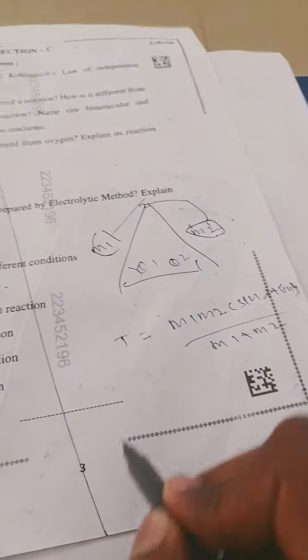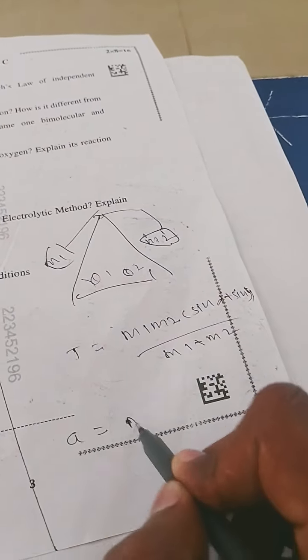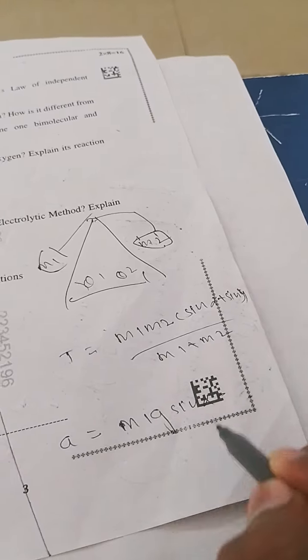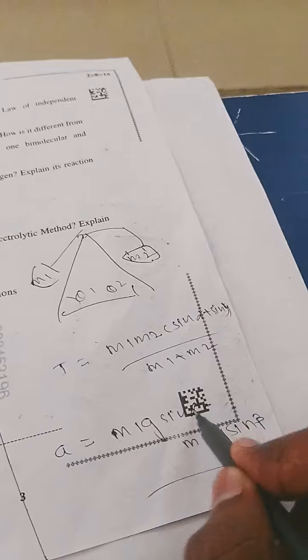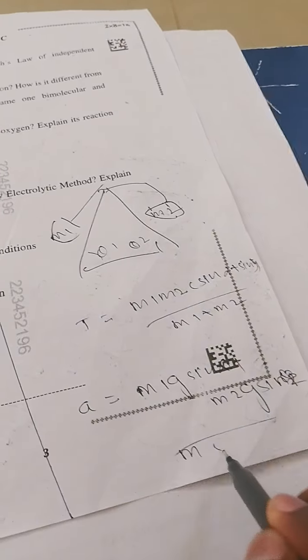Now acceleration is given by (m1 g sin alpha minus m2 g sin beta) by m1 plus m2, where alpha and beta mean theta 1 and theta 2.